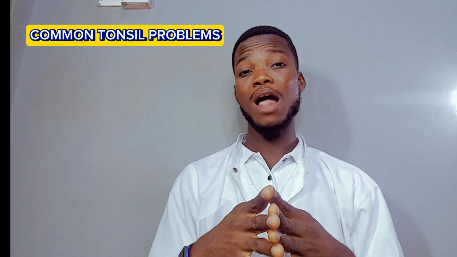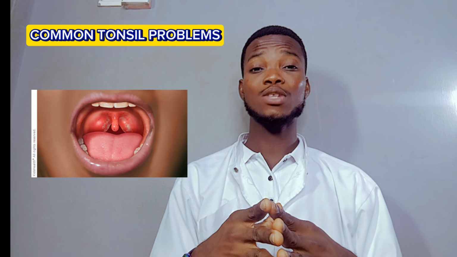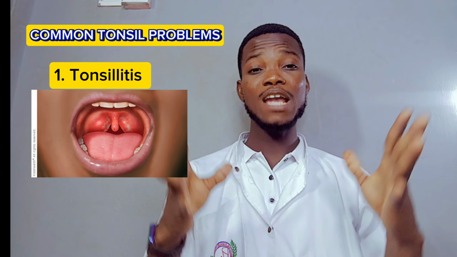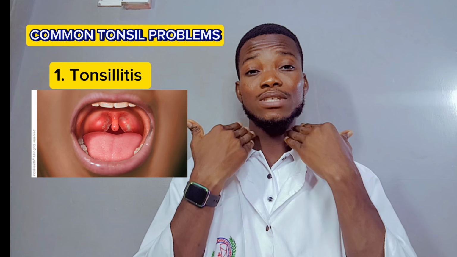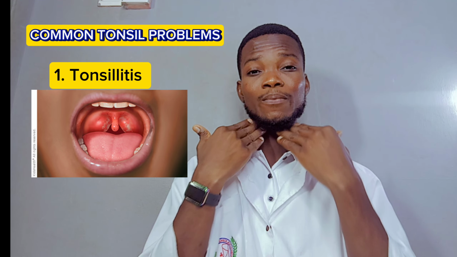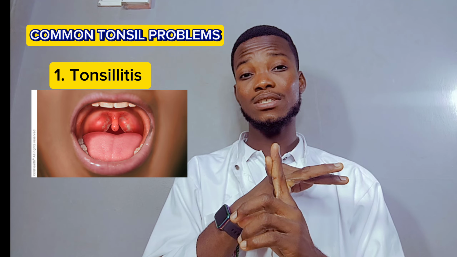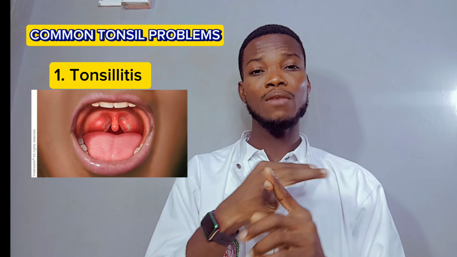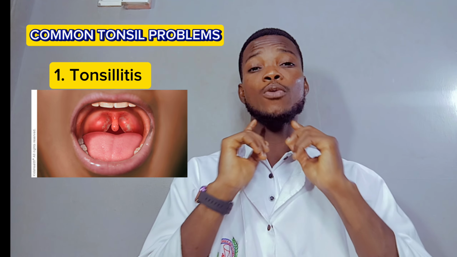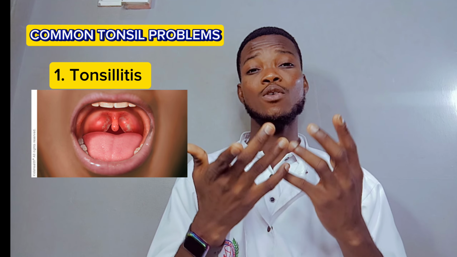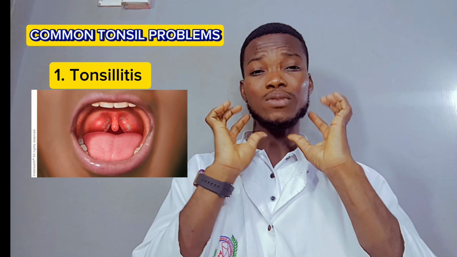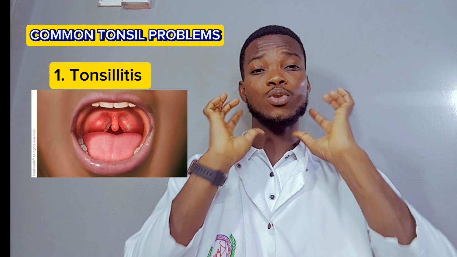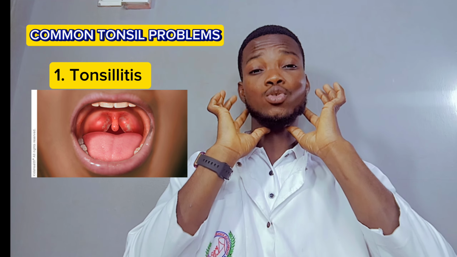Common tonsil problems. Could you believe that these tonsils can cause problems? The first one is tonsillitis. This is inflammation of the tonsils, when your tonsils are infected or inflamed, caused by a viral or bacterial infection. And what are the symptoms? Sore throat, fever, difficulty swallowing, and swollen tonsils. So you realize that your tonsils have got swelling, indicating there is tonsillitis.